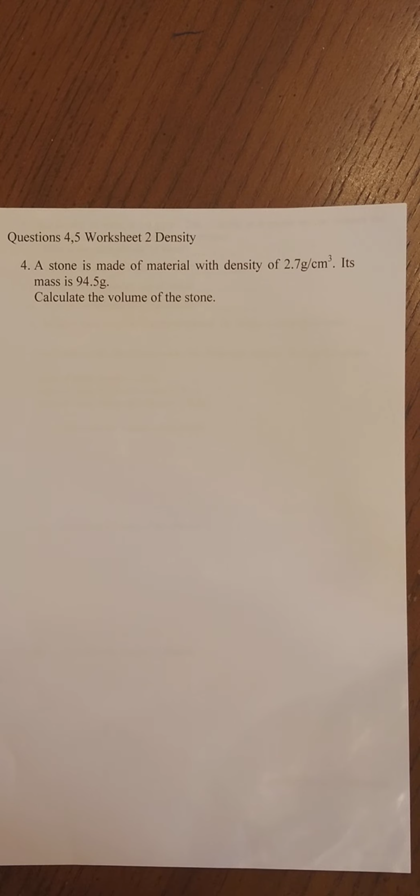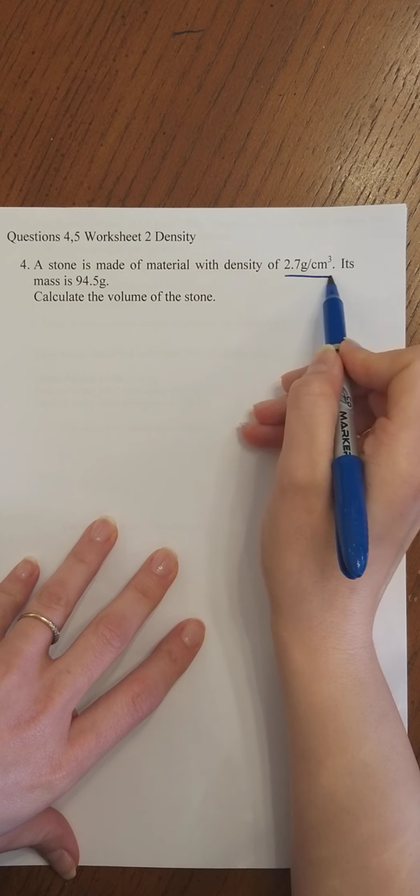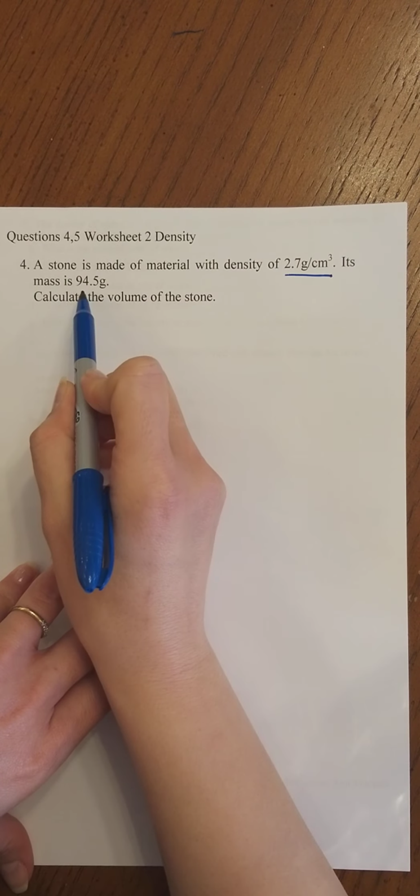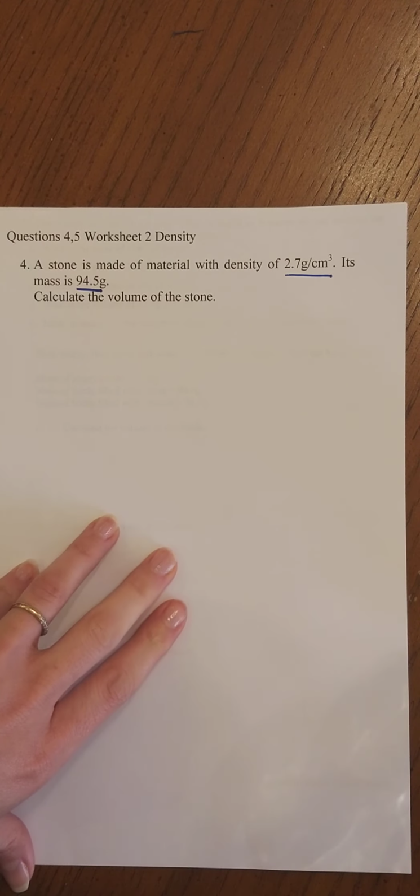So let's start with question 4. A stone is made of material with density of 2.7 grams per centimeters cubic. Its mass is 94.5 grams. Calculate the volume of the stone.